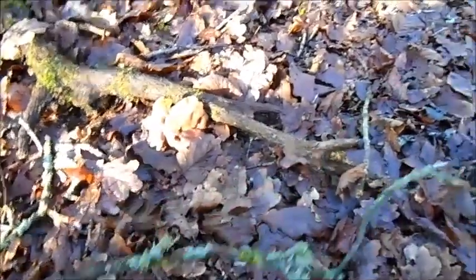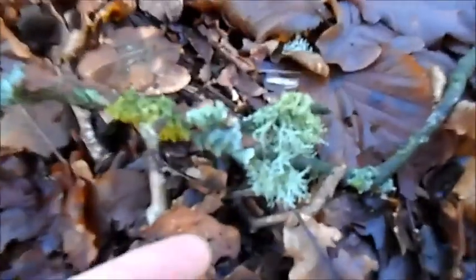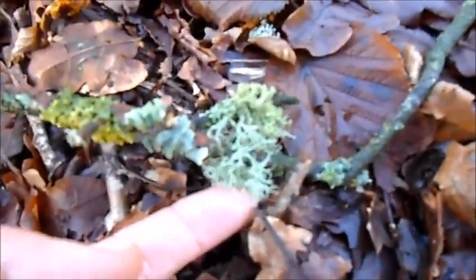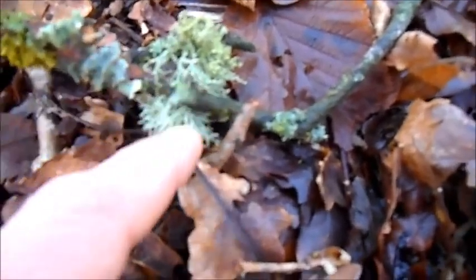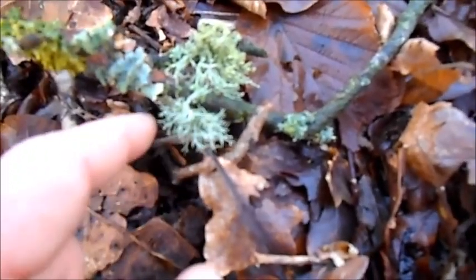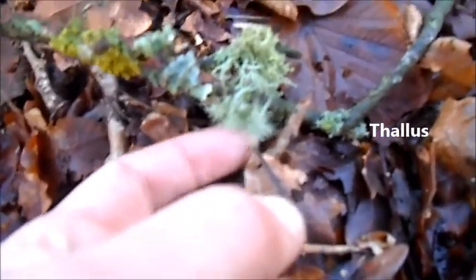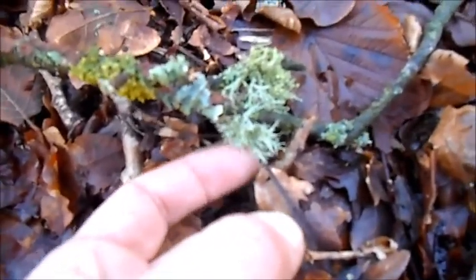So really the main difference is, well, this is Ramalina here, and it has spore producing bodies on the margins of the thallus. The thallus is what you call the fleshy part of a lichen.